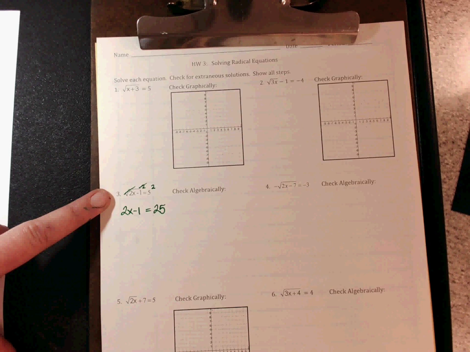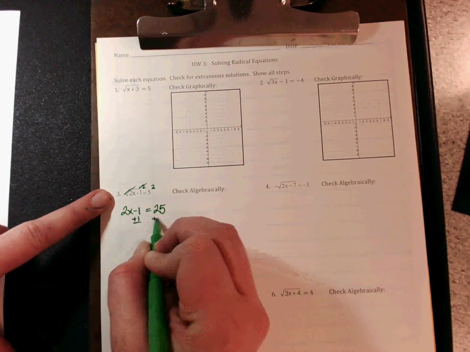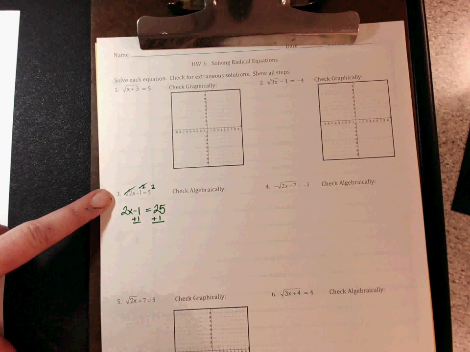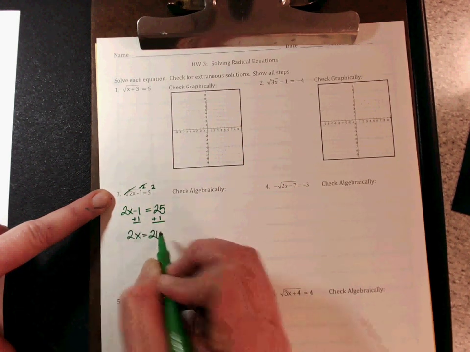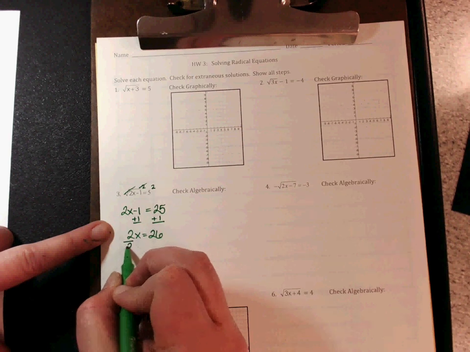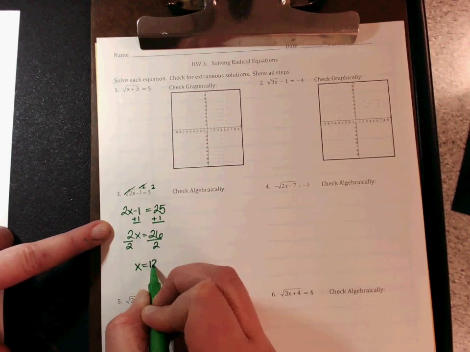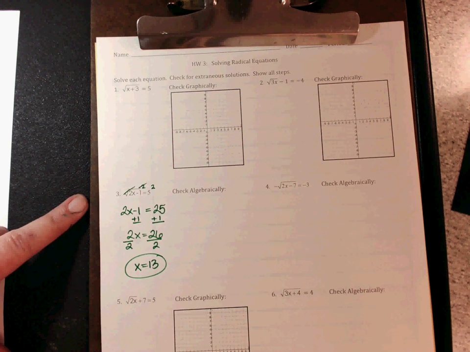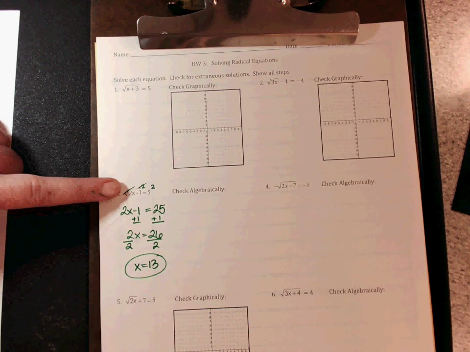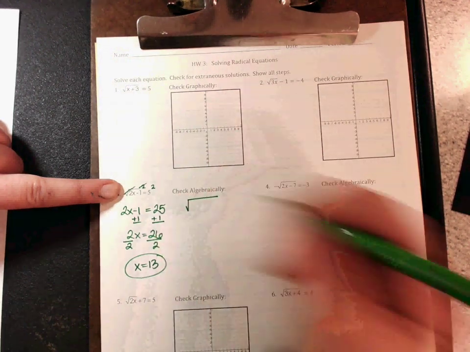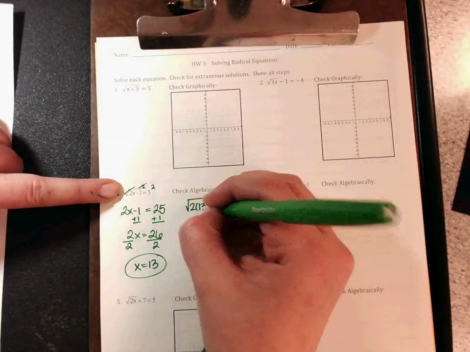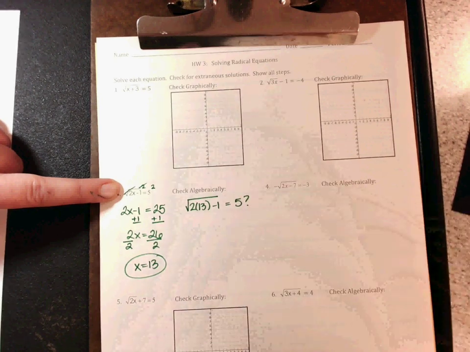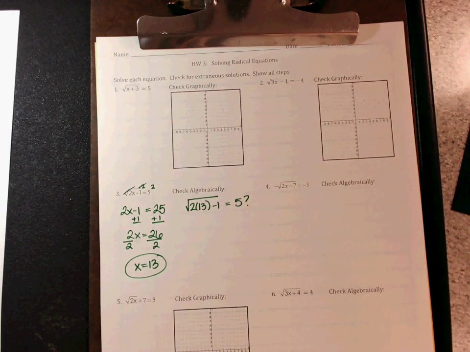Okay, from here, how do I get rid of minus 1? Plus 1. 25 plus 1 is 26. Divide by 2, good. And you get x equals 13. Very good. Now, we're going to check it algebraically. What that means is that you're going to go back and plug that number in to see if it makes the equation true. So I'm going to come back to my original, and where the x was, I'm going to put in a 13 instead. And then I'm going to put a question mark at the end because I'm trying to determine if that's really going to be the answer or not.